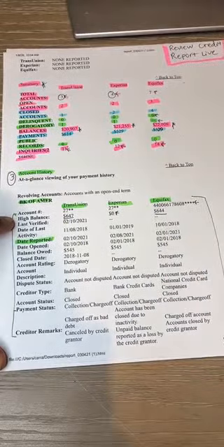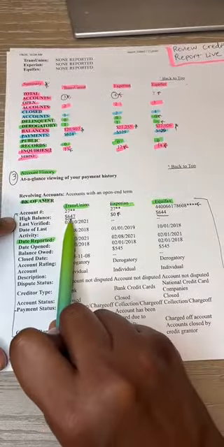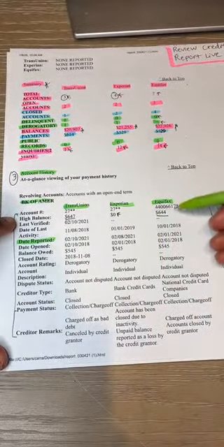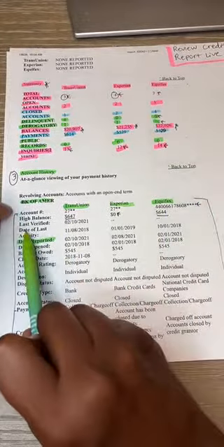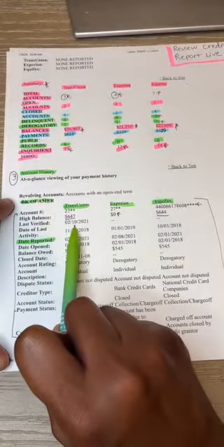So when you pull your report and you see this account, you want to look to see if this particular balance is correct. All right. The next part is the last verified. This is the date that this was last verified.